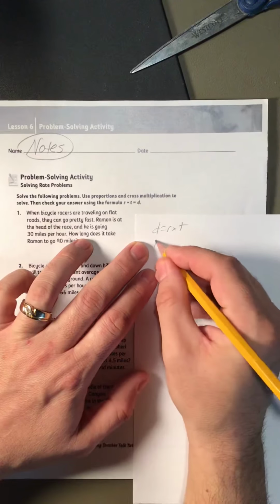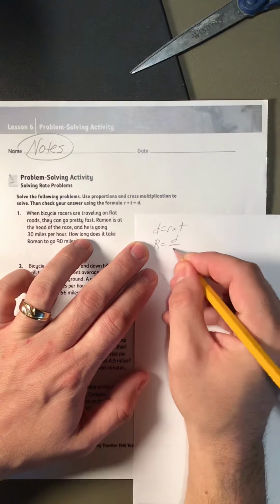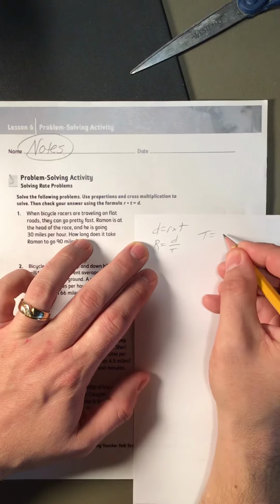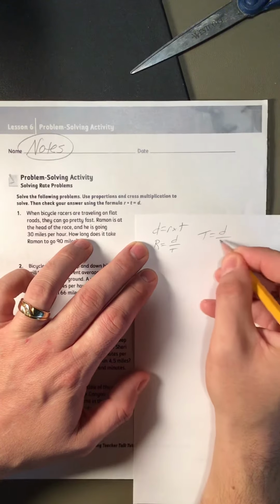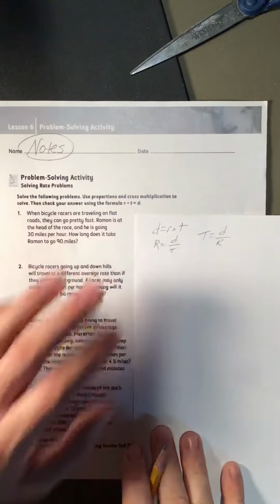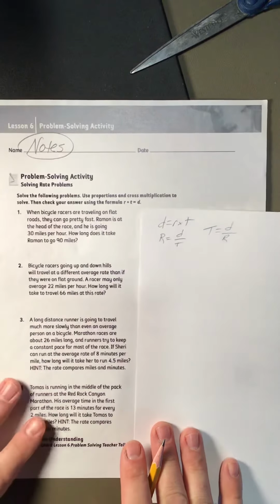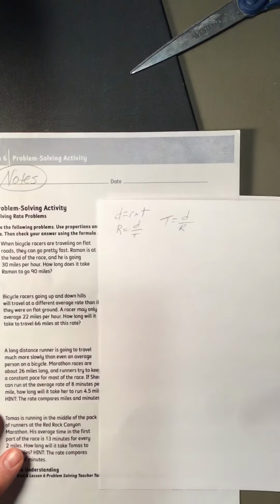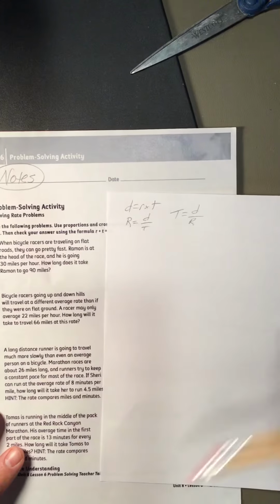If you ever want to check your rate, you take distance divided by time. And if you ever want to check for time, you take distance divided by rate. Those would be your three equations to check your answers. All right, so it does say use proportions to solve, so that's what we are going to do.